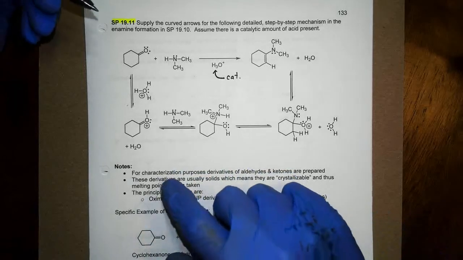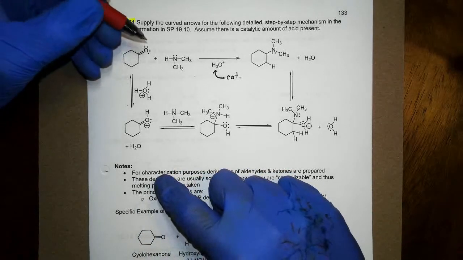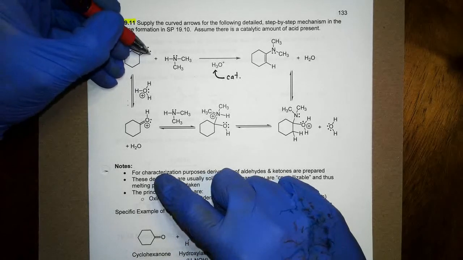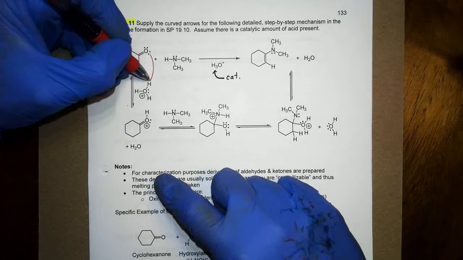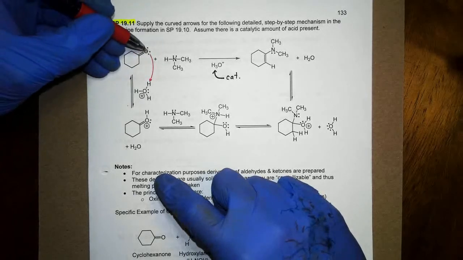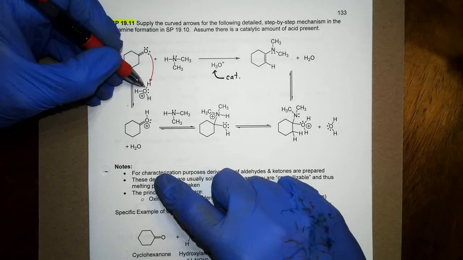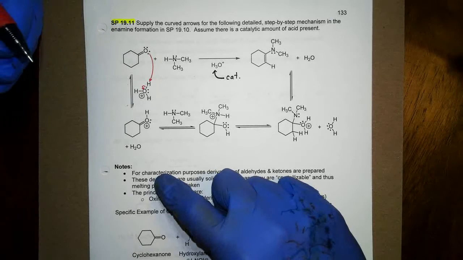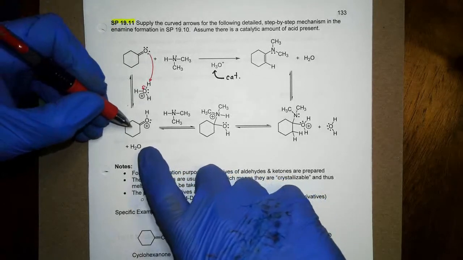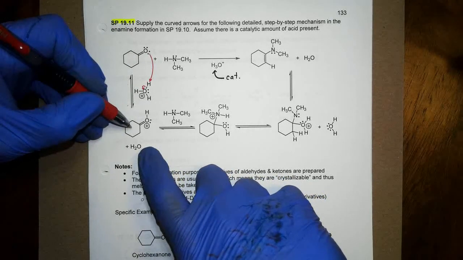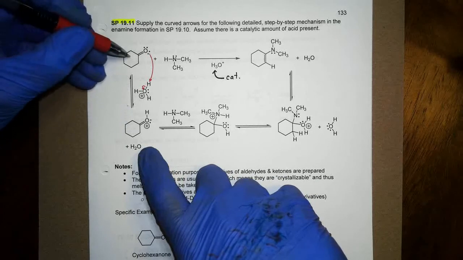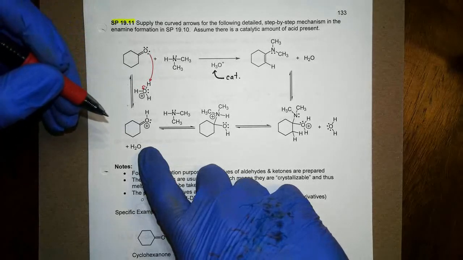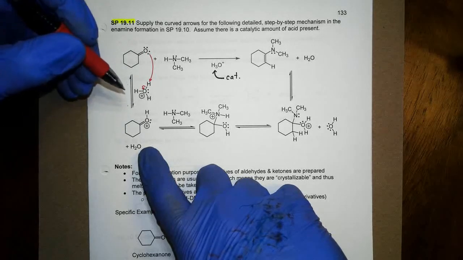So what's going to happen in step one, we're just simply to provide the curved arrows, is that we're going to protonate the carbonyl oxygen. So that bond here will break. So we've needed 2 curved arrows so far. This intermediate is a much more powerful electrophile than this. Anytime you protonate the oxygen, you're going to end up with a very, very potent electrophile.